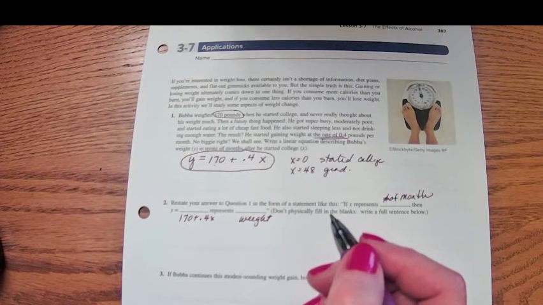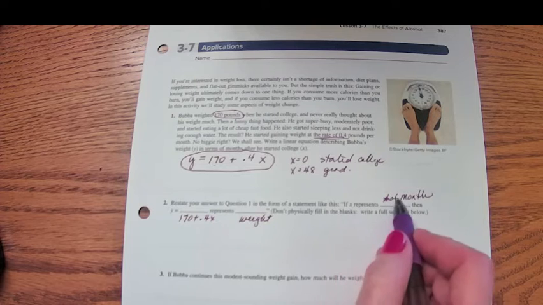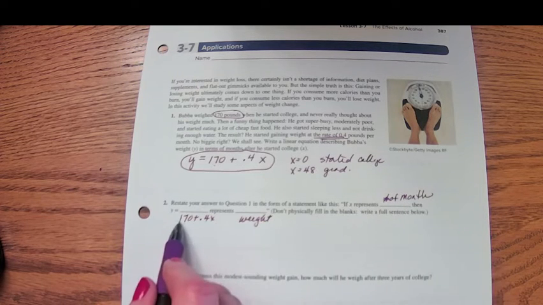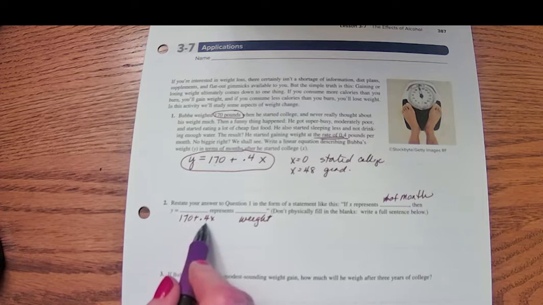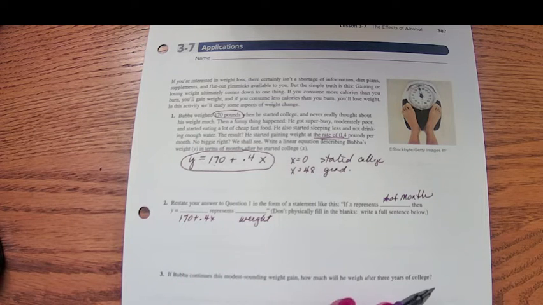And it's going to be in pounds. So if x represents the number of months since he started college, then y equals 170 plus 0.4x represents his weight in pounds that many months after he started college.